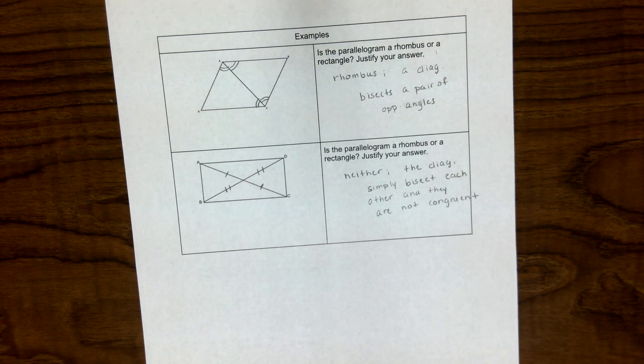Okay, that's all we have on special parallelograms. So remember your properties of a rhombus and a rectangle, and make sure you watch this video before you do your homework. And if you have any questions, let me know.